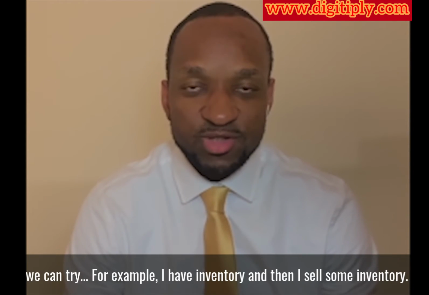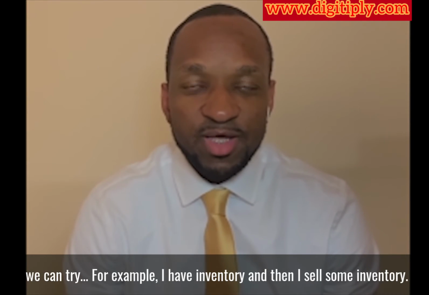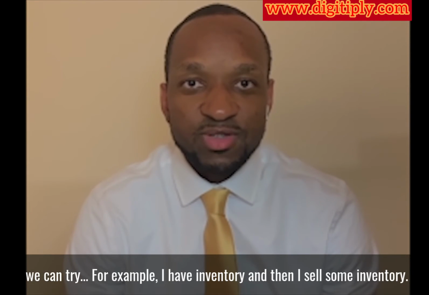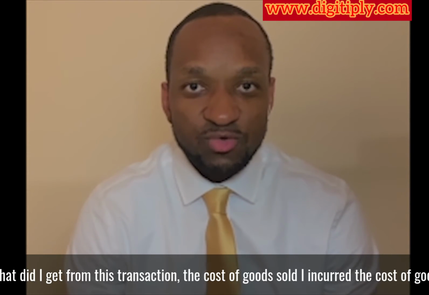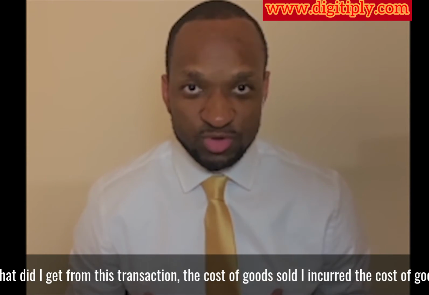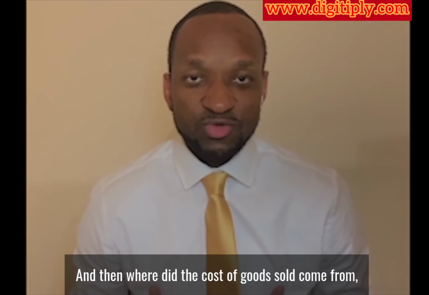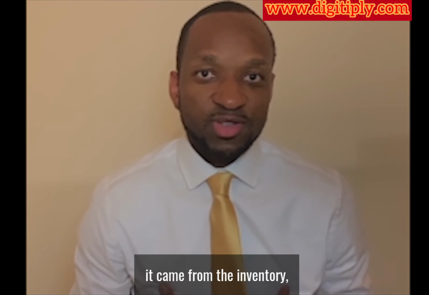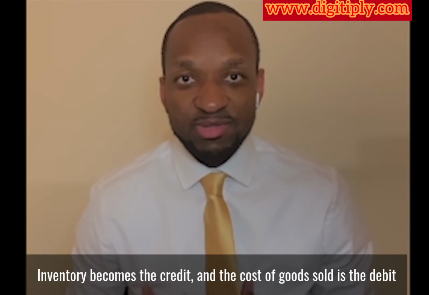We can try, for example, I have inventory, and then I sell some inventory. What did I get from this transaction? The cost of goods sold. I incurred the cost of goods sold in my business. And then where did the cost of goods sold come from? It came from the inventory. Inventory becomes the credit, and the cost of goods sold is the debit.